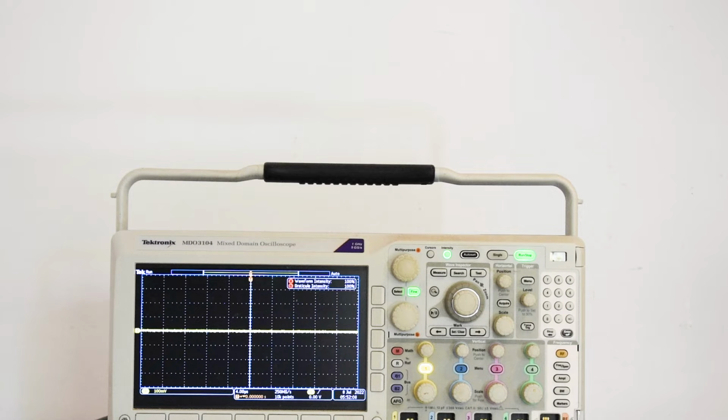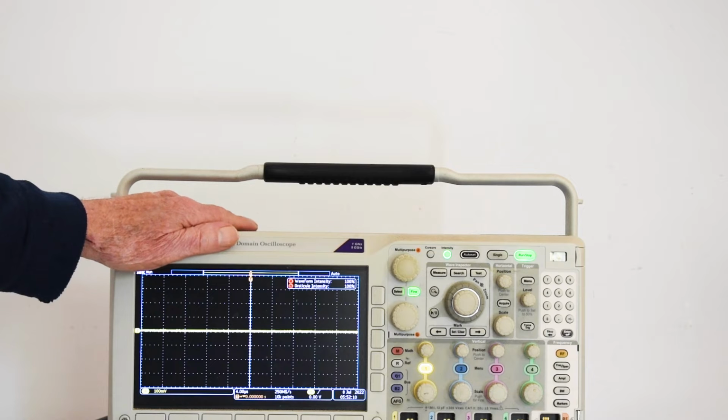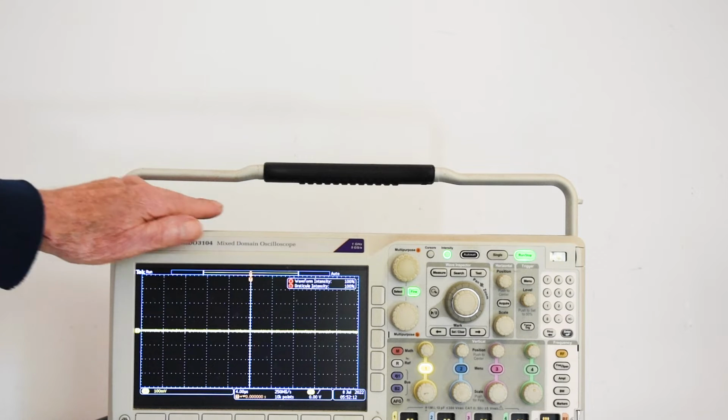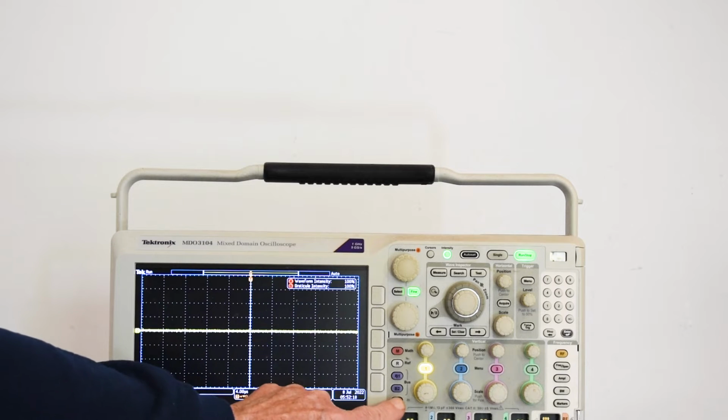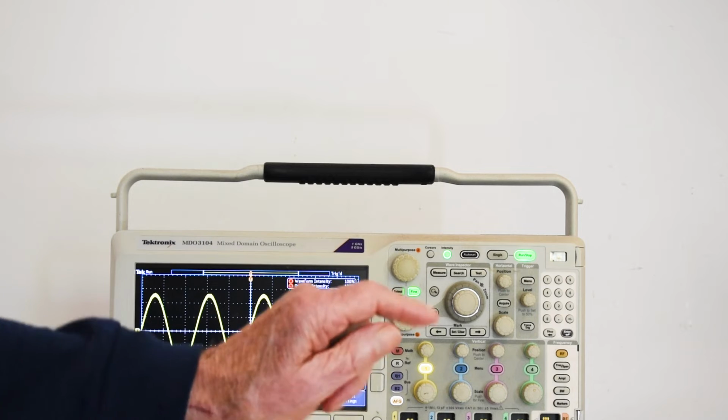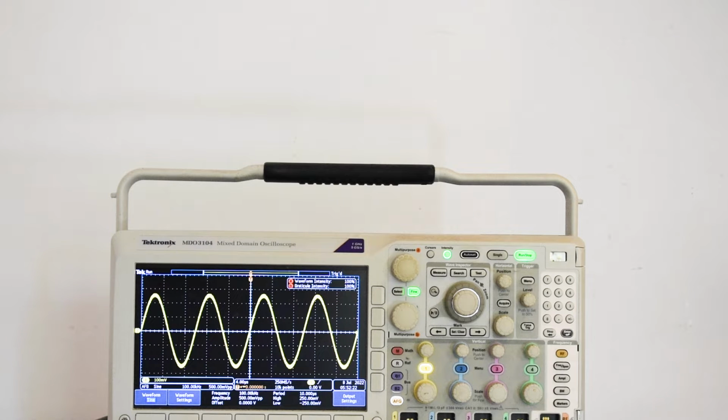Today's topic is the Tektronix MDO 3000 series internal library of arbitrary function generator waveforms. There are 14 of them in all, including the user-defined arbitrary function.